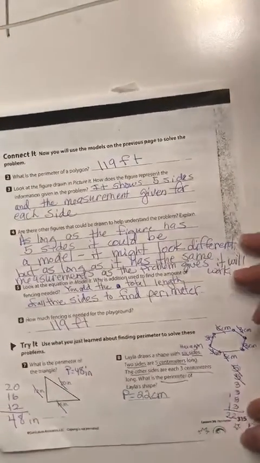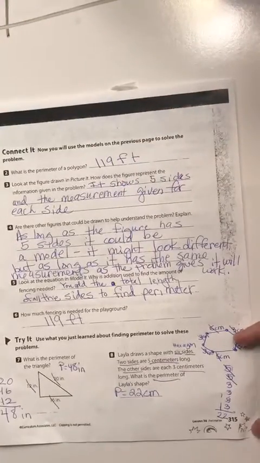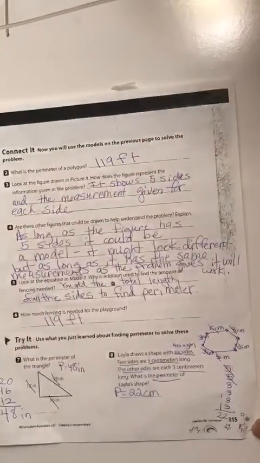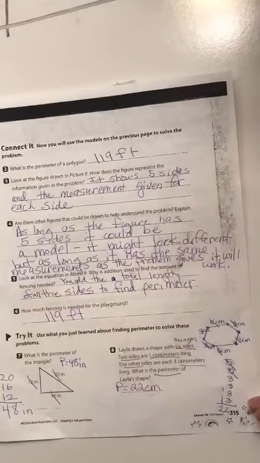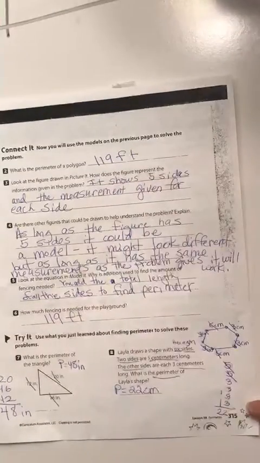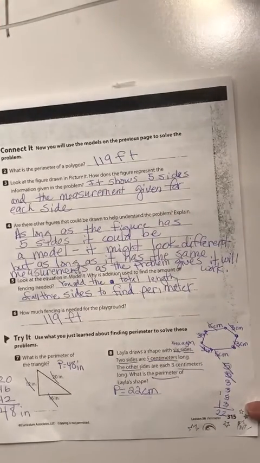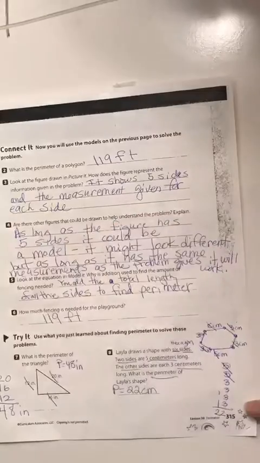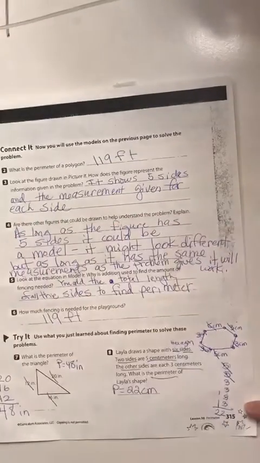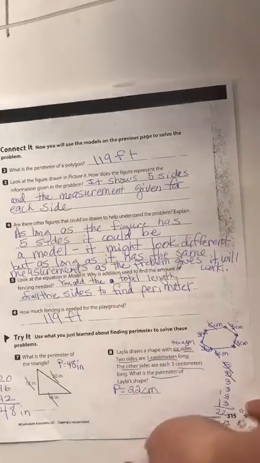All right, so what is the perimeter of this polygon? It's 119 feet. And then it asks you to look at the figure drawn. How does the figure represent the information given? It shows 5 sides and the measurement given for each side. That's how we know it shows the correct problem. Are there any other figures that could be drawn to help us understand the problem? And it asks us to explain it.